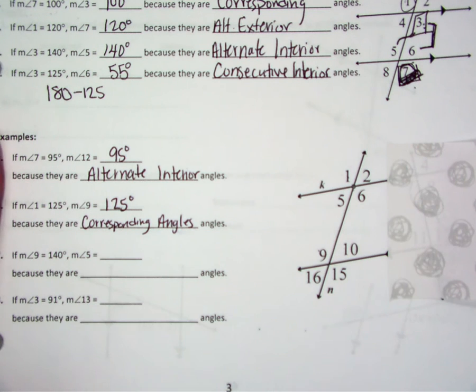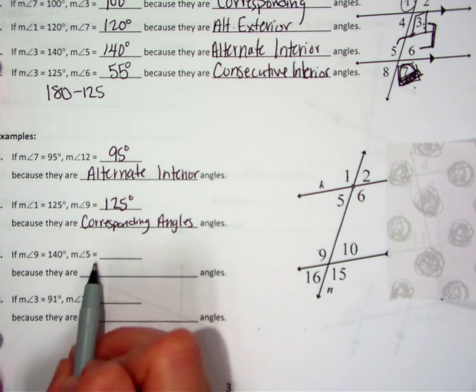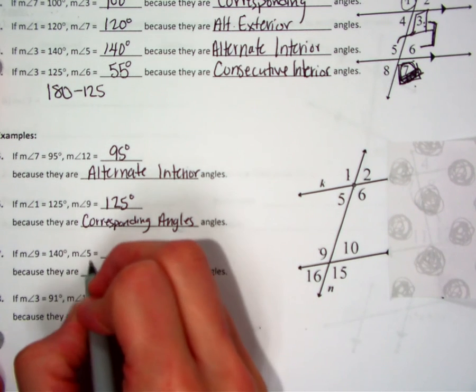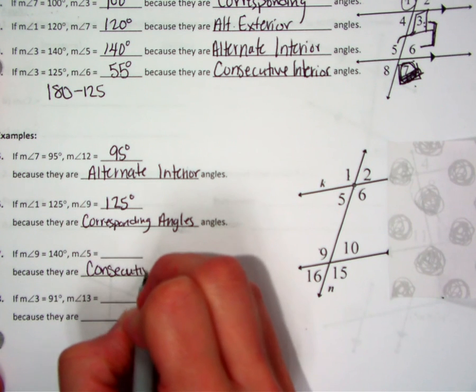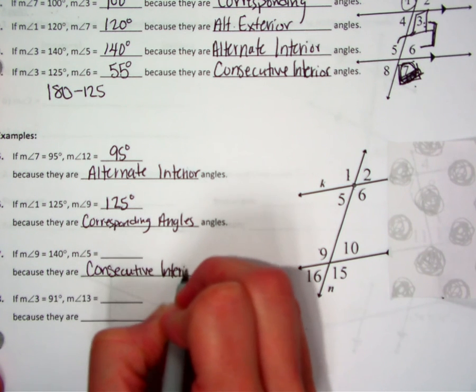Just really quickly on the last two. Again, you can pause the video and then push play to see if you can do 7 and 8 on your own. Number 7, angles 9 and 5 are consecutive interior.